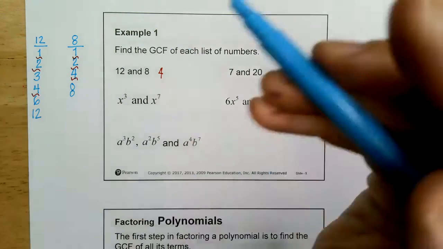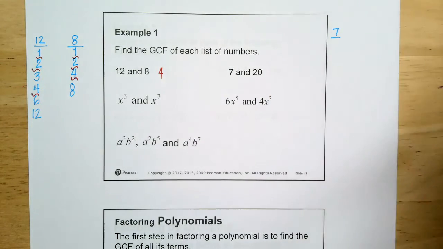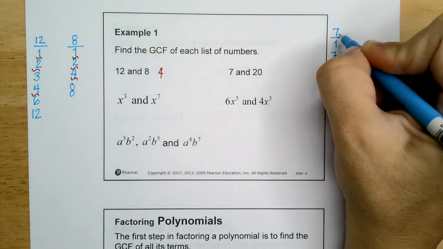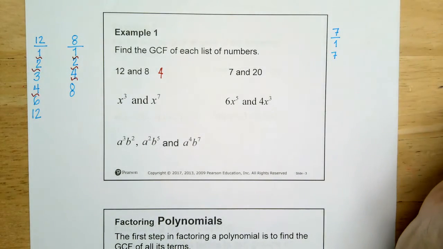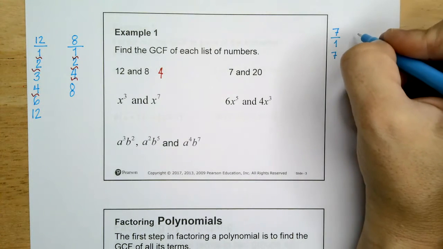7 and 20. 7 is like 3, we call it a prime. It can only be divided by 1 and itself. So you can tell the difference between 1 and 7, put a line through the 7. So 7 is prime, we call it.